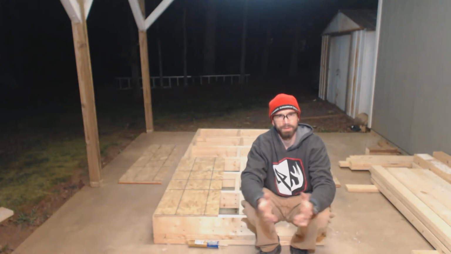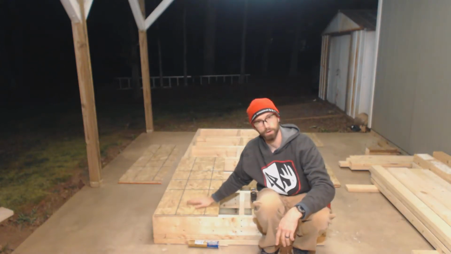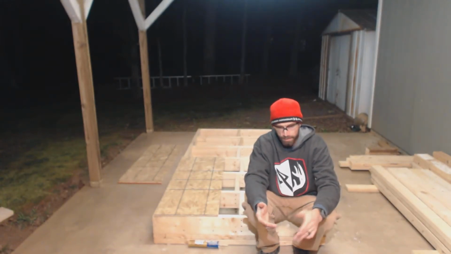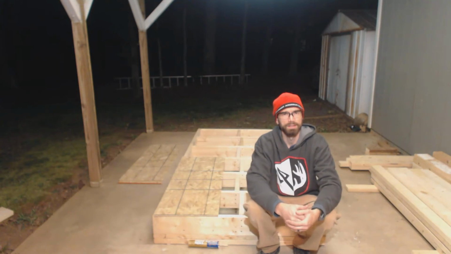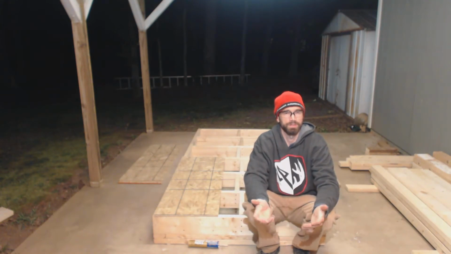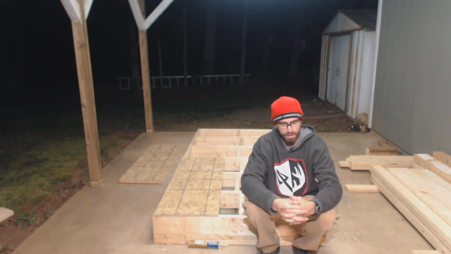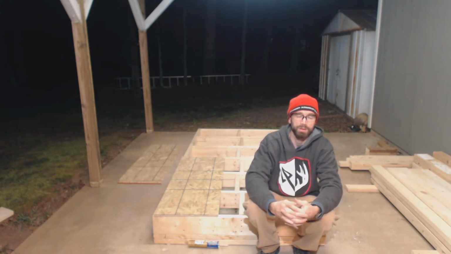All right, last step that we have to do is getting our subfloor on this floor frame. Once the subfloor is up, then your floor is ready to go. I mean, it's done. Wall frame can start happening, and really, this house will really start taking shape.